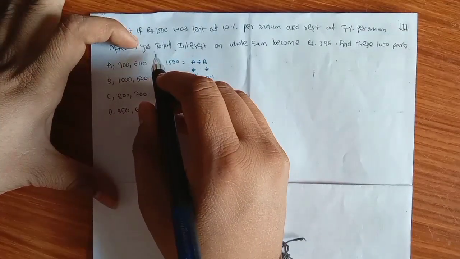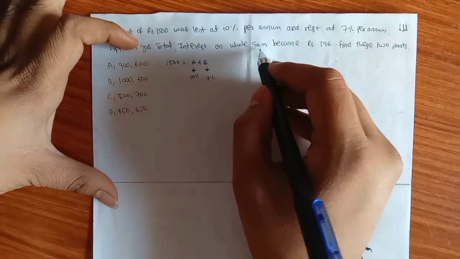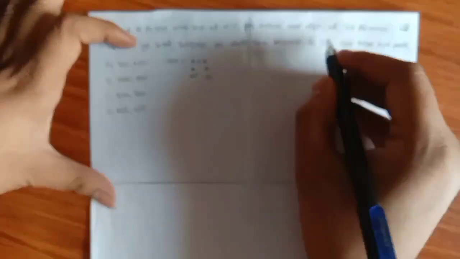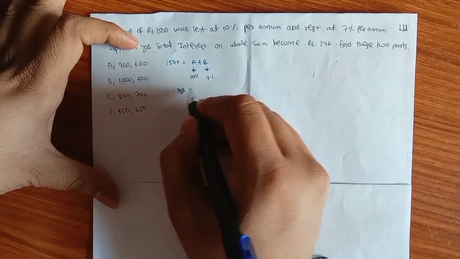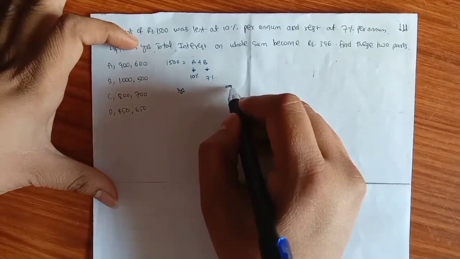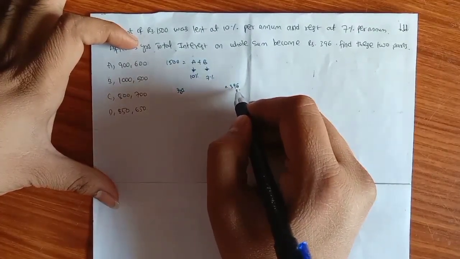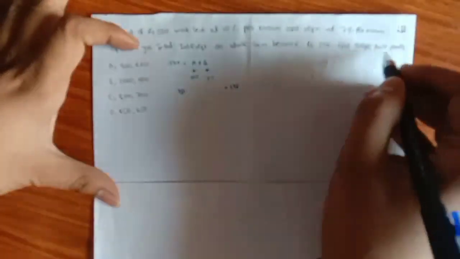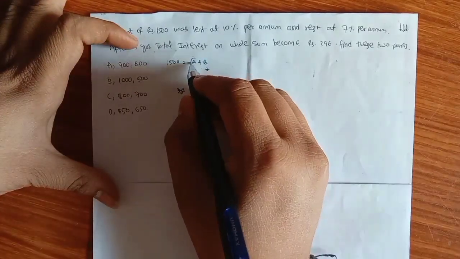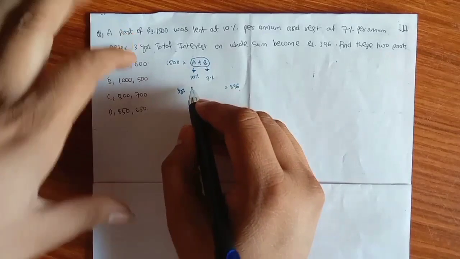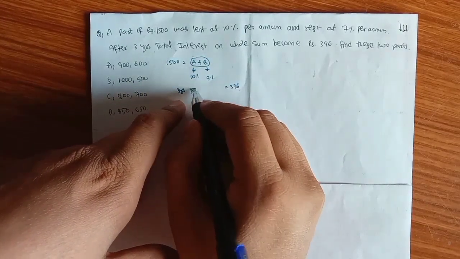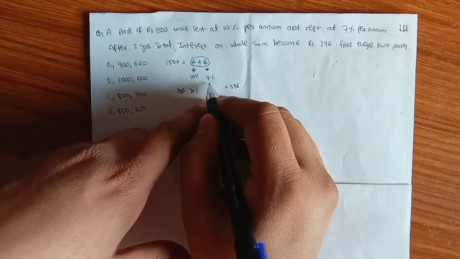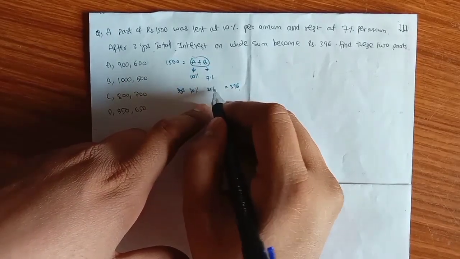After 3 years the total interest on the whole sum becomes 396 rupees. We need to find a and b. After 3 years, this 10% becomes 30% and this 7% becomes 21%.